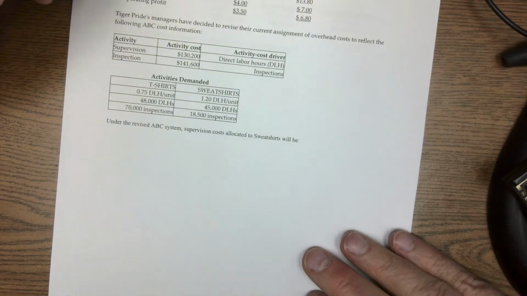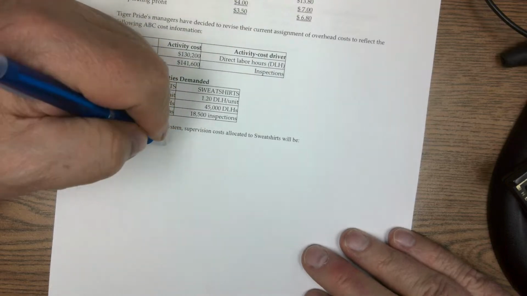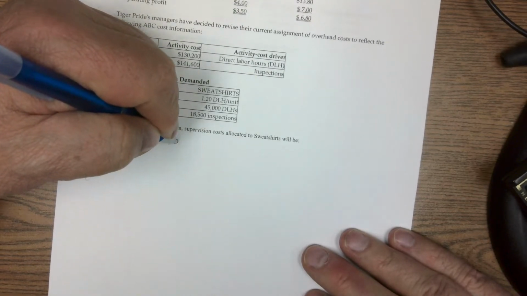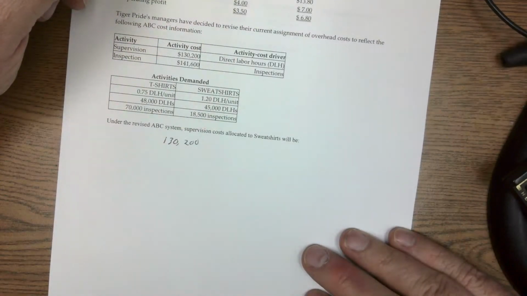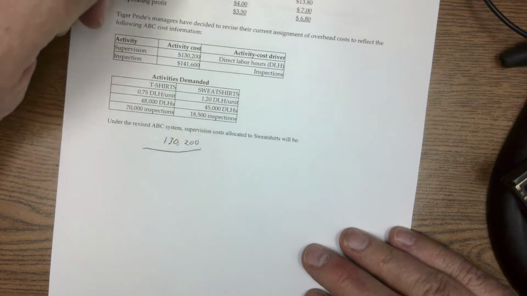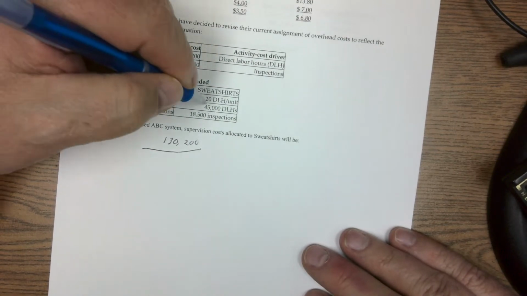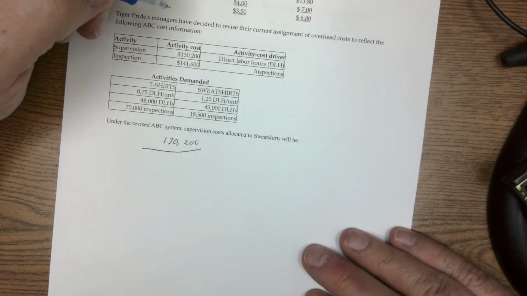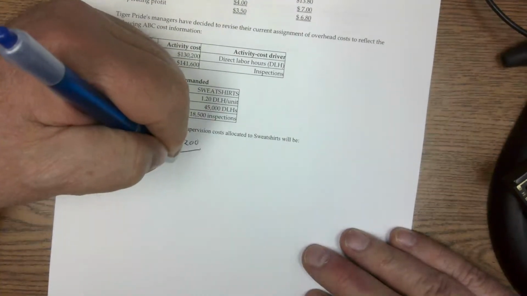Okay, so supervision costs are 130,200. The total activities demanded are direct labor hours. There's 48,000 plus 45,000 is 93,000 hours.